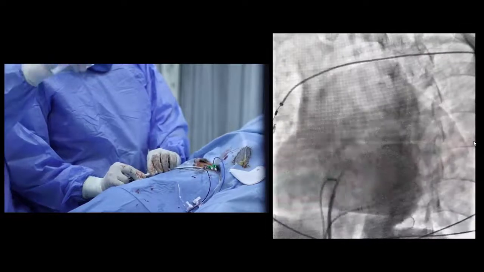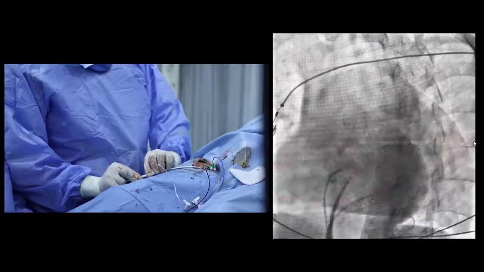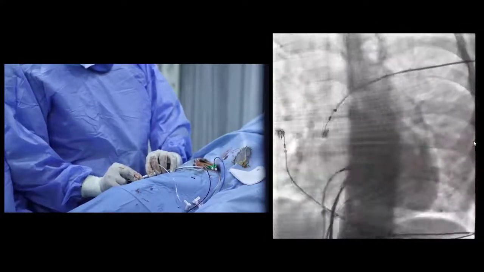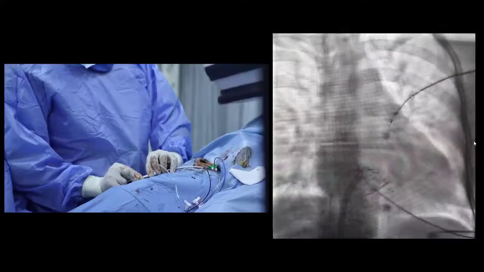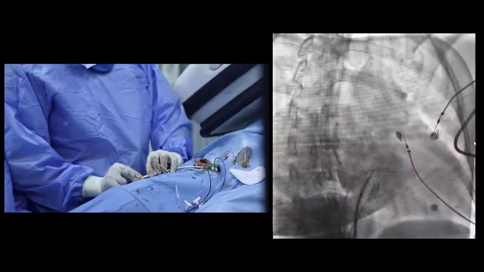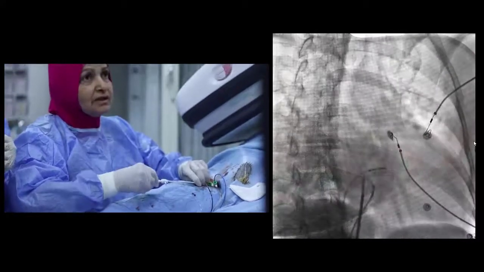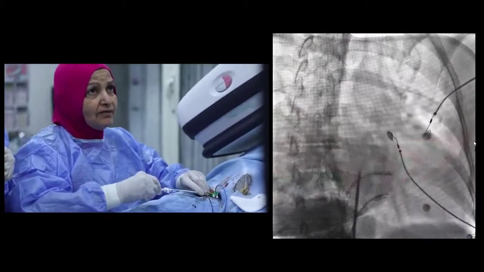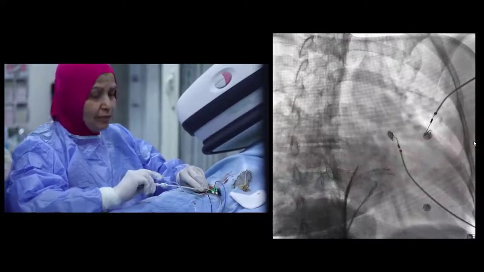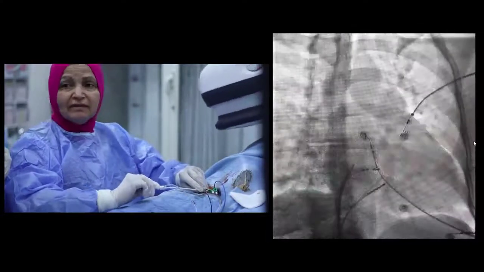Here the LAO view. Then we get back into the RAO view to see how posterior or anterior we are. This is a much better posterior position of the transseptal needle.